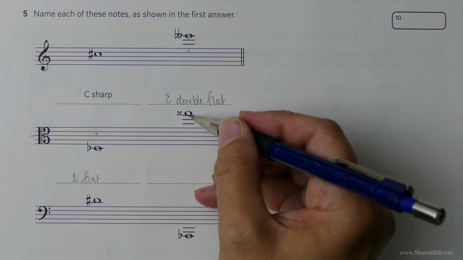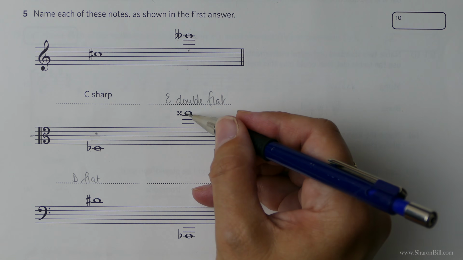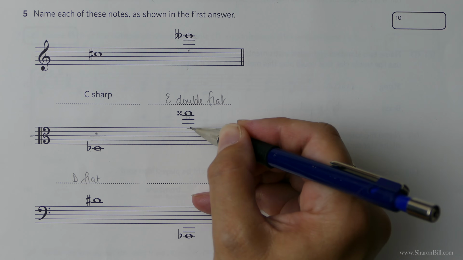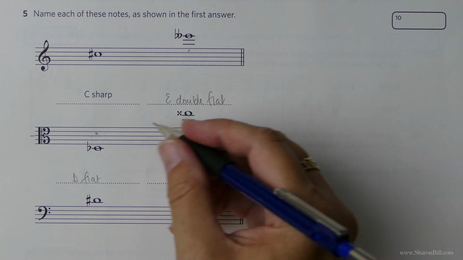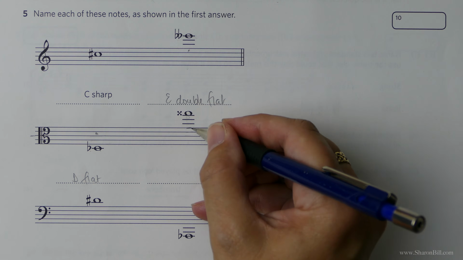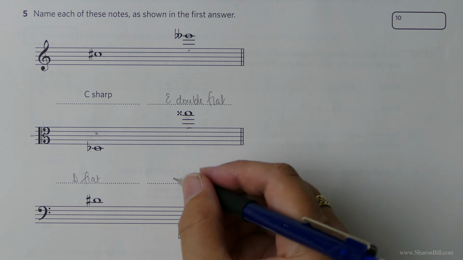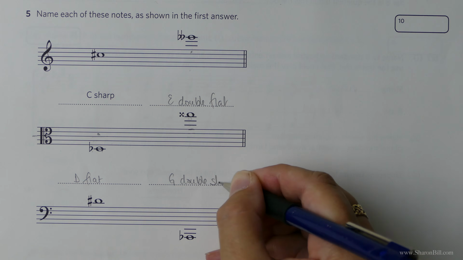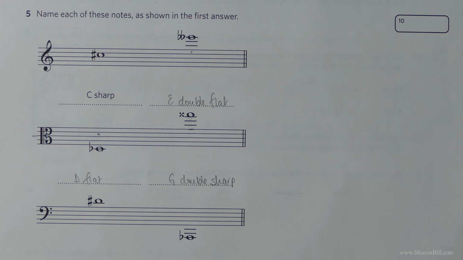Let's just count down now from here, an octave down. 1, 3, 5, 7, 8 takes us to here. If we work out from the C, that's a C, E, G, and then it's a double sharp. So we've got G double sharp. There we go.